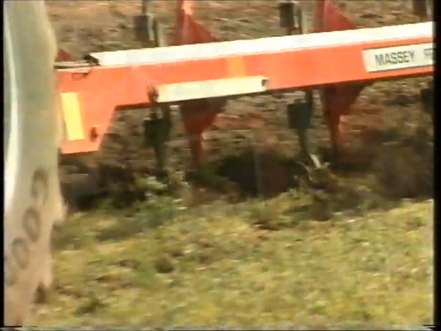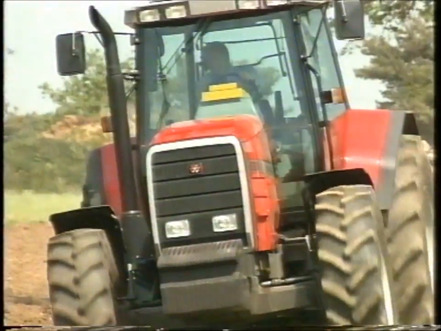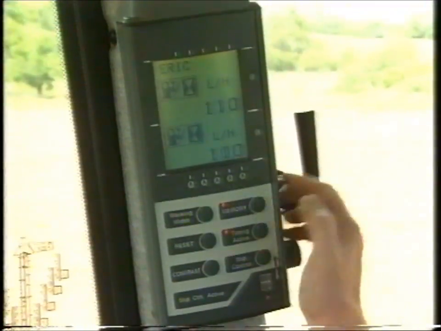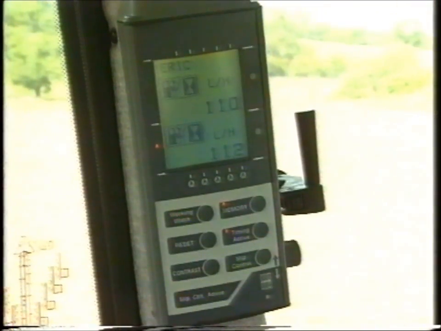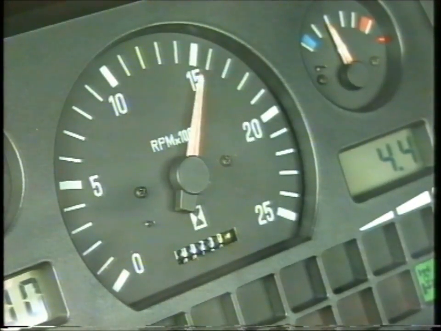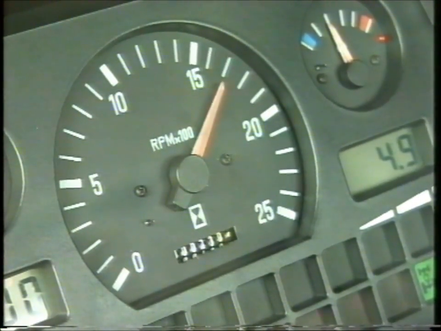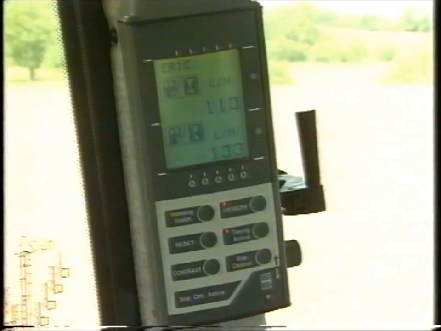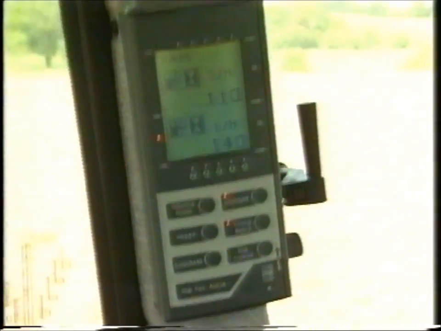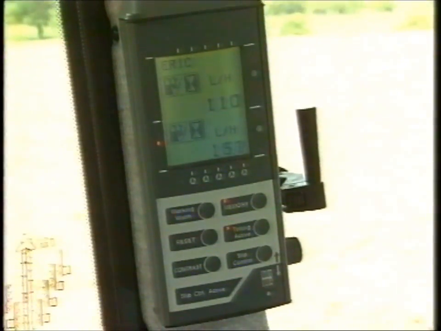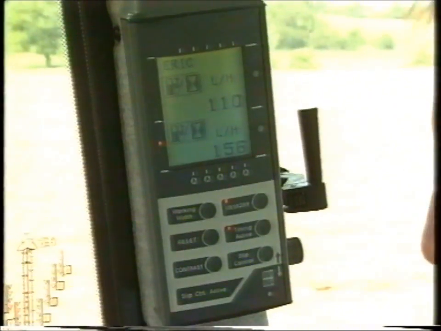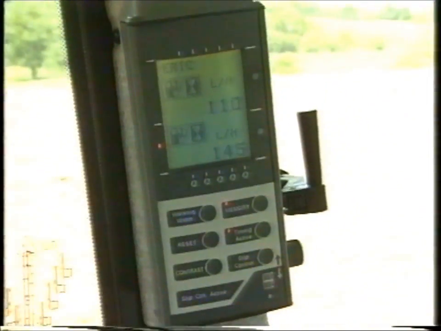Now, let's continue ploughing. And now that conditions have stabilized, we push the memory button. This transfers the current value to the top. We can now make an operating change. For example, let's increase the throttle setting. Now we can read the difference the change has made in real terms. Here it's about 4 litres per hour.